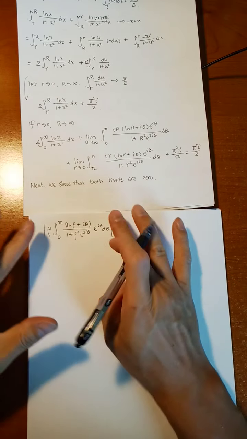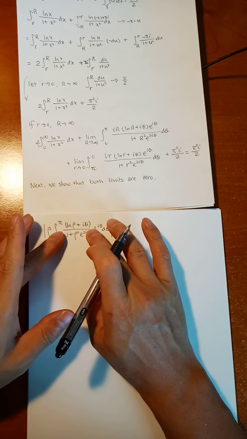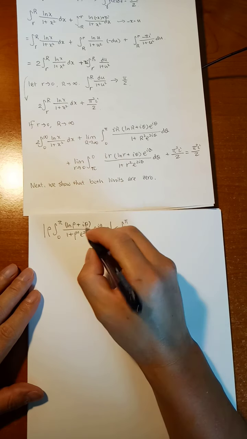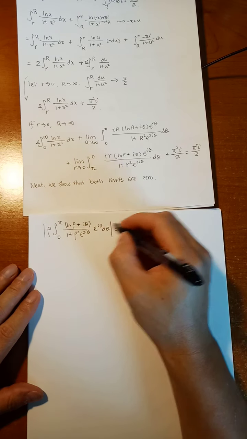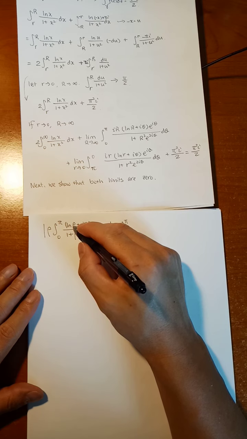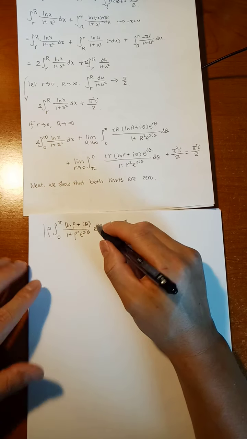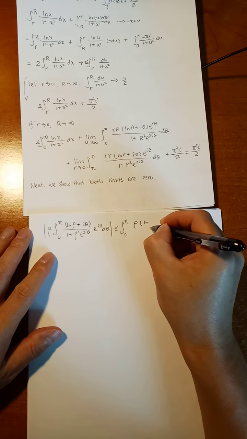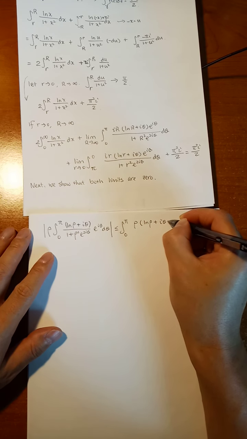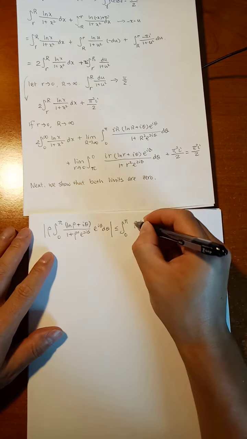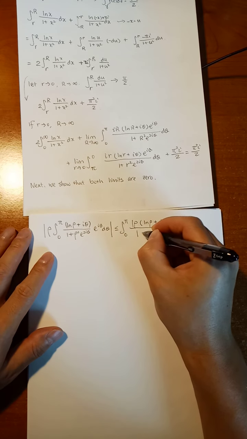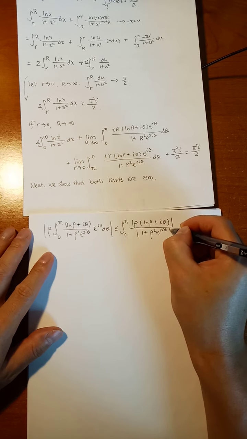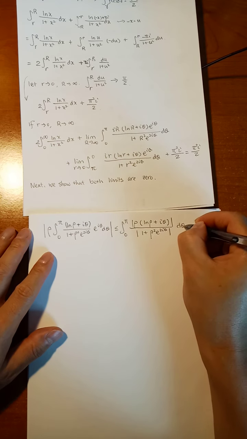All right, so we're going to put this into the integral. Once we put it into the integral, e^{i theta} has modulus 1, so you don't see it. And this part, if you put it in, you will have the modulus of rho times log rho plus i theta over the modulus of 1 plus rho squared e^{2i theta}, d theta.